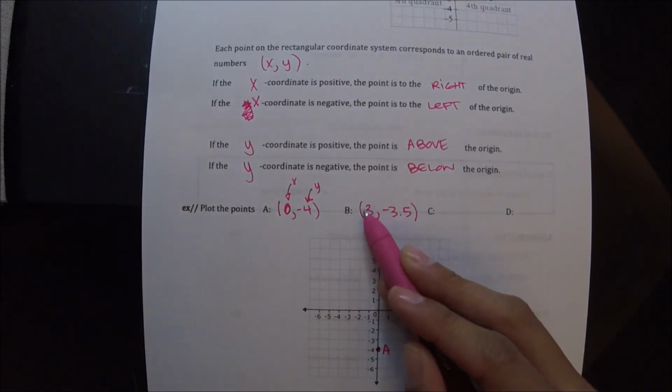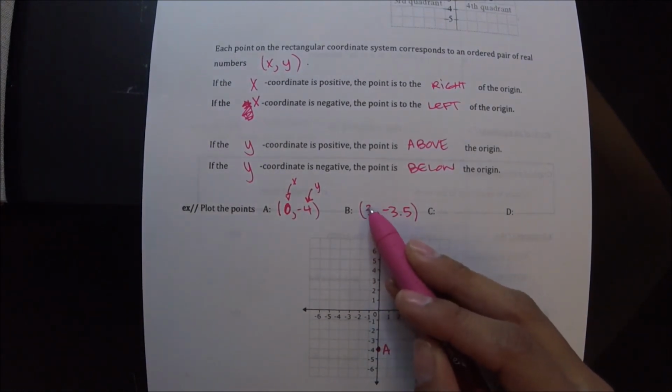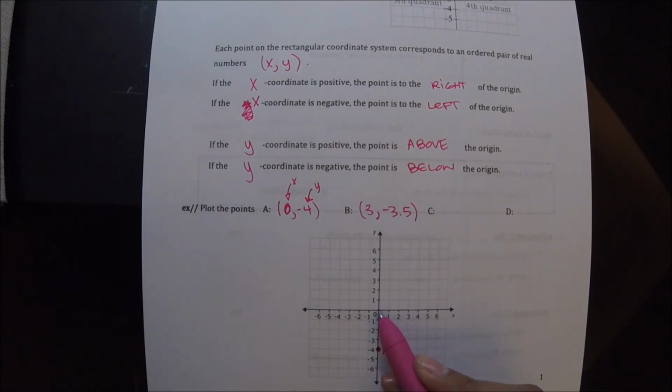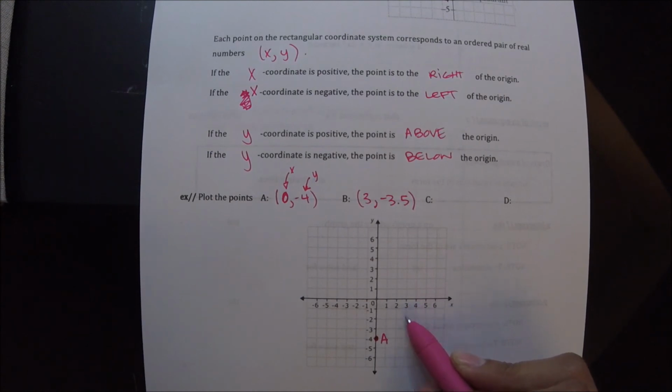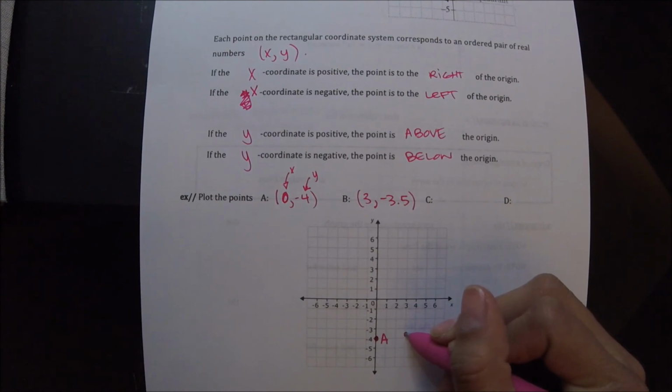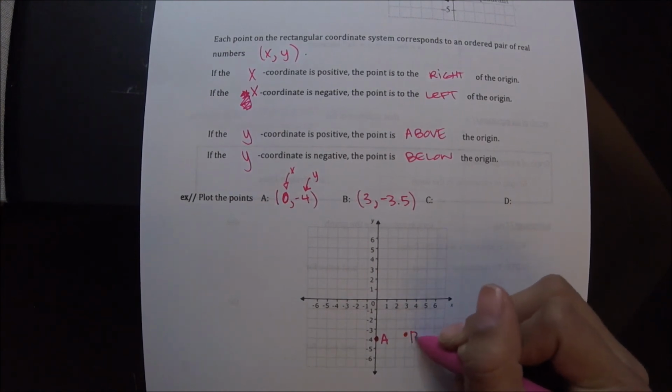Now for B, this x coordinate is +3, so that means start at the origin and go right 3. And then the y coordinate is -3.5, so that's saying go down 3.5. So if I start here, I'm going down once, twice, 3 times, and then a half. Something like that. That's B.